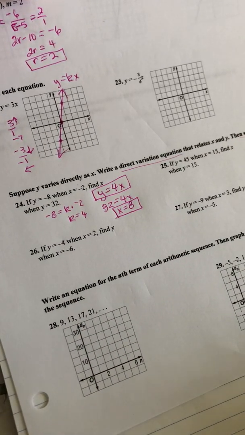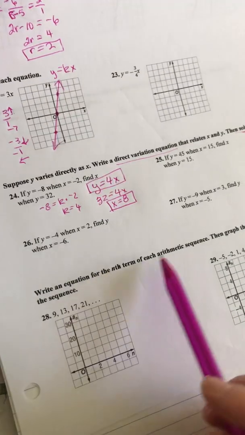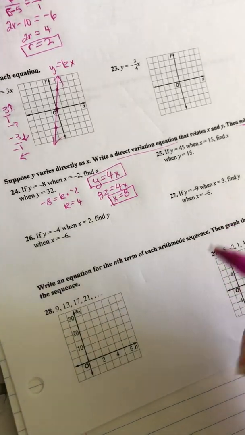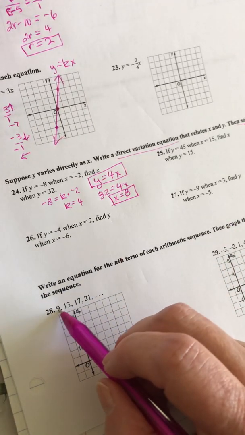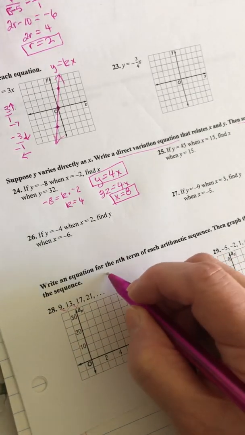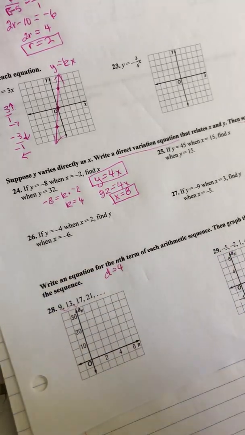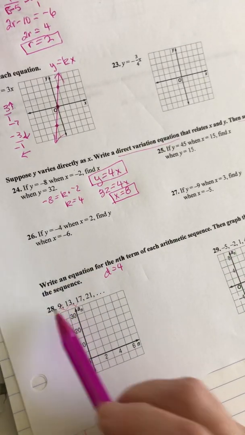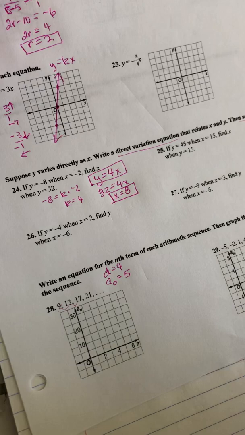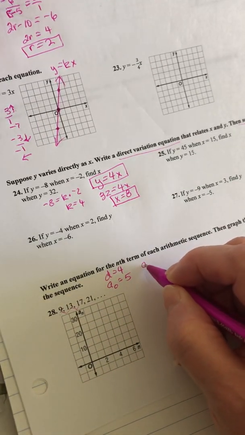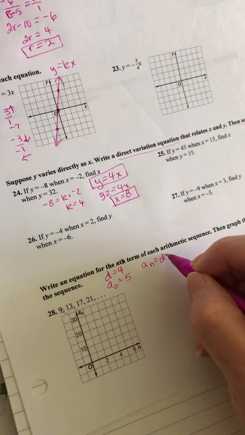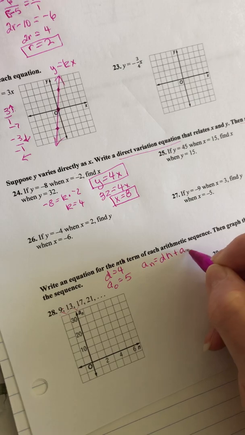Okay? All right, write an equation for the nth term of each arithmetic sequence. Then graph the first 5 terms of the sequence. Okay, so I'm looking at this, and I already know it's arithmetic. It goes up by 4 each time. So d is equal to 4. I can work backwards and find that a sub 0 is equal to 5. Then I can use my shortcut equation. Okay, remember my shortcut equation is a sub n equals your common difference times n plus a sub 0.